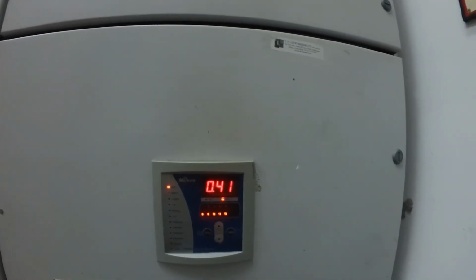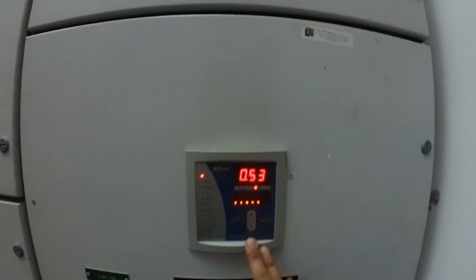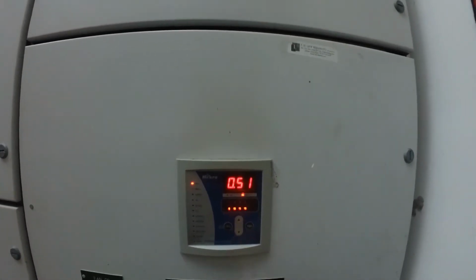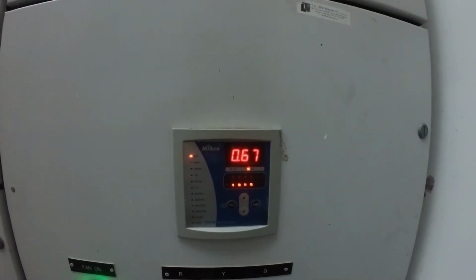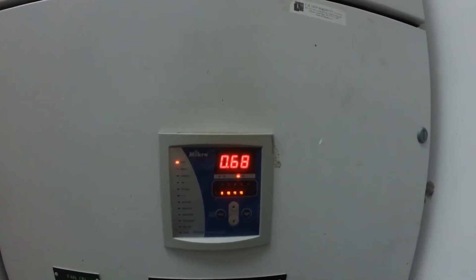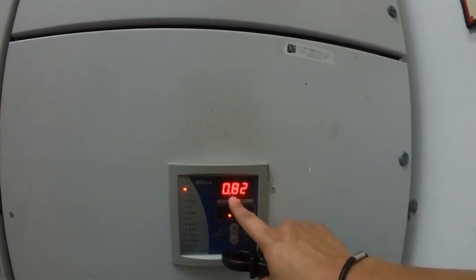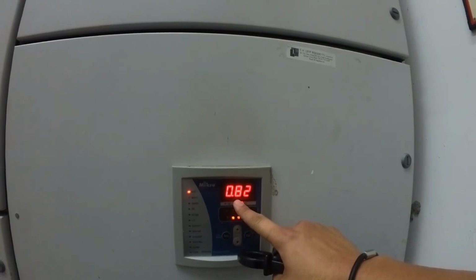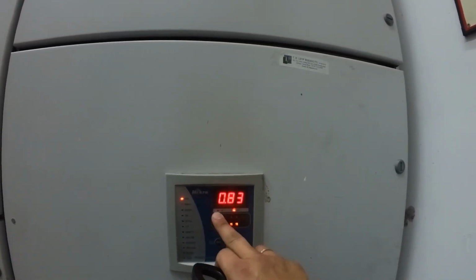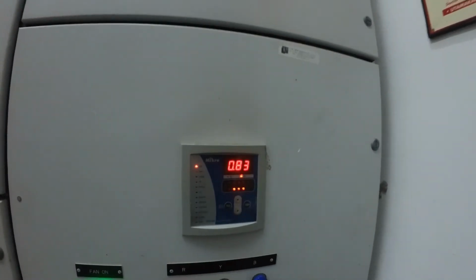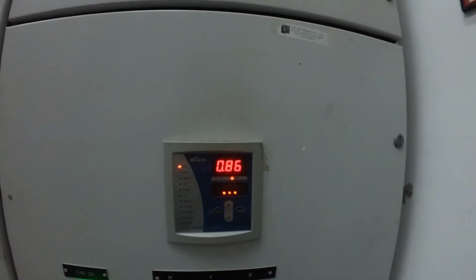This is what the PFR will try to do. It will try to adjust the power factor by cutting in or cutting out the steps to maintain the power factor value. Now one by one, cutting in and cutting off. The value is going back to 1, so the overcompensation will go back to normal. There will be a time delay.